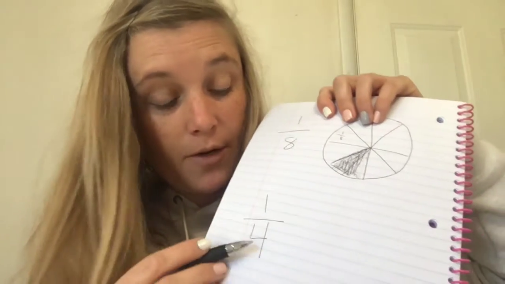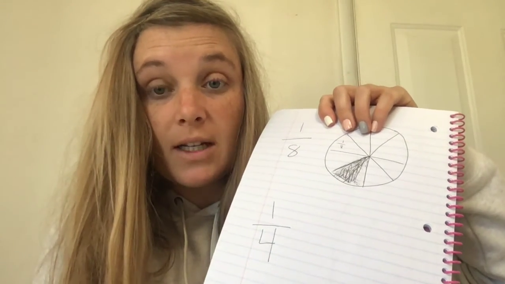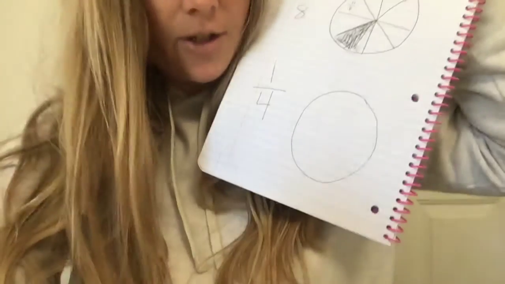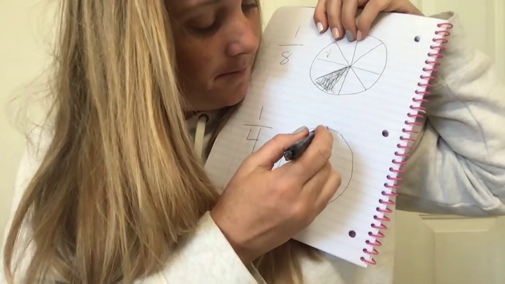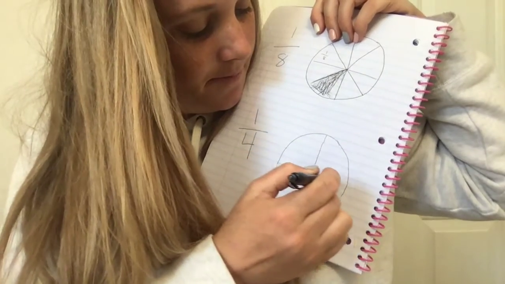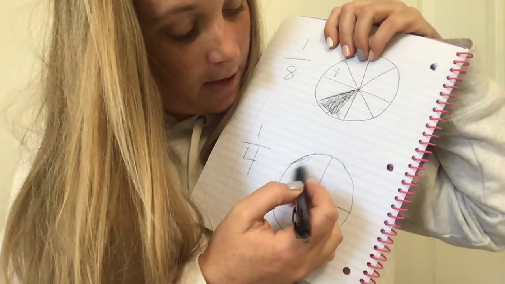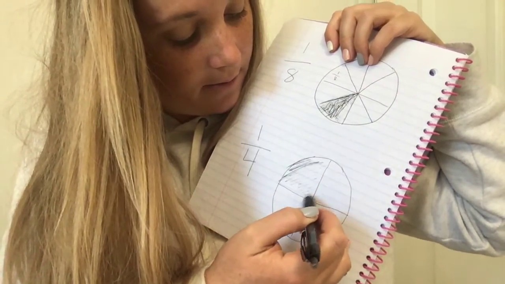Okay. And the last one that we're going to do is 1/4. What's our bottom number? 4. So that's how many pieces we're going to divide our circle into. So let's draw our circle. Now let's divide our circle into 4 pieces. What does the top number say? 1. So we're going to color in 1. 1/4.